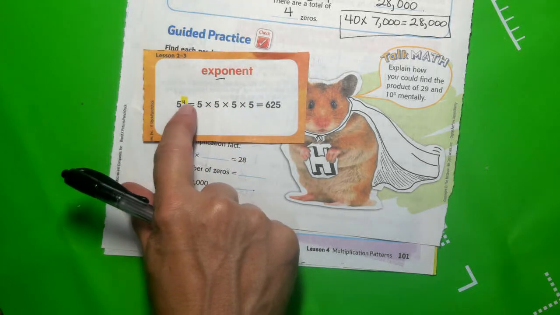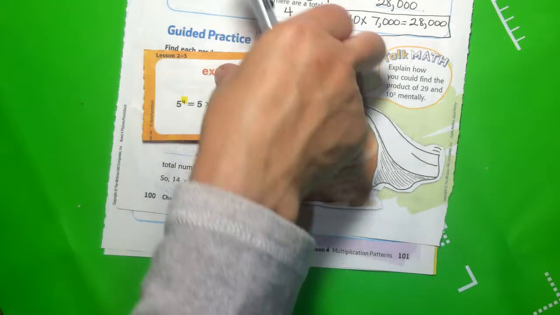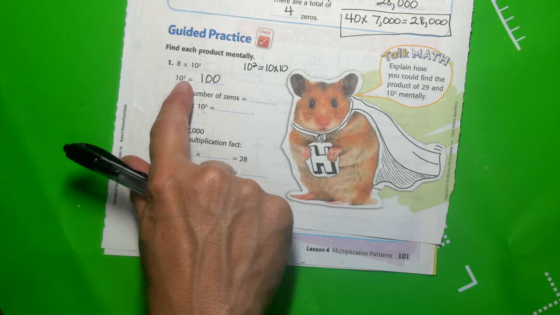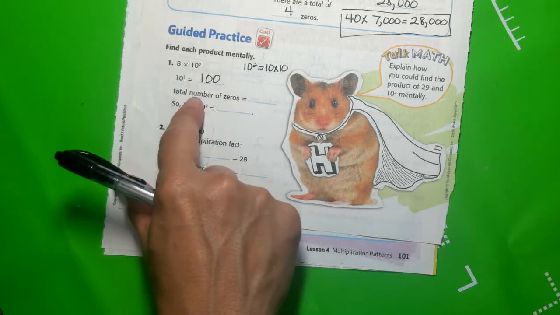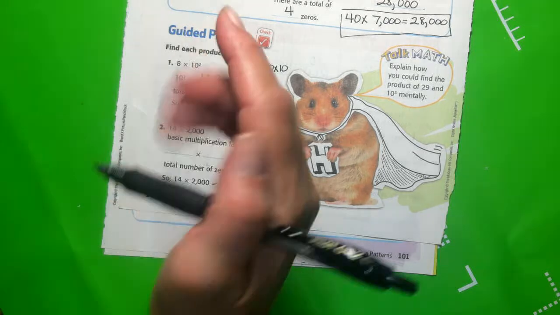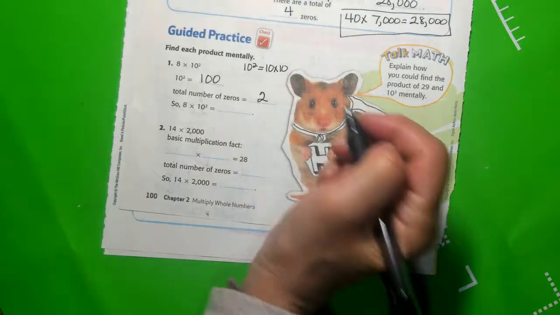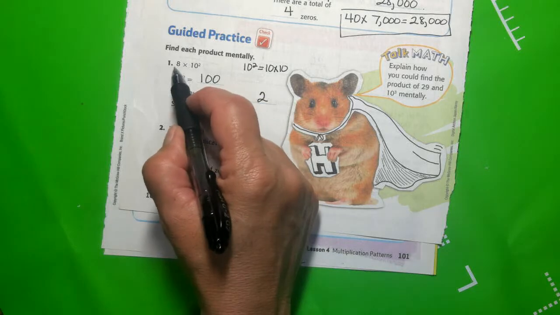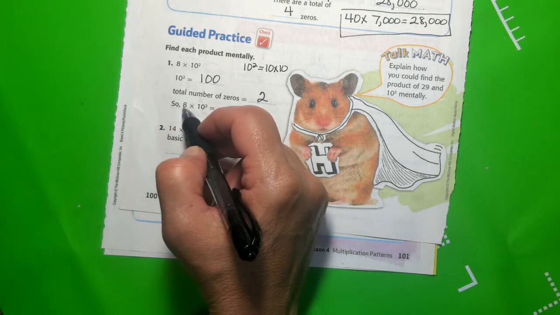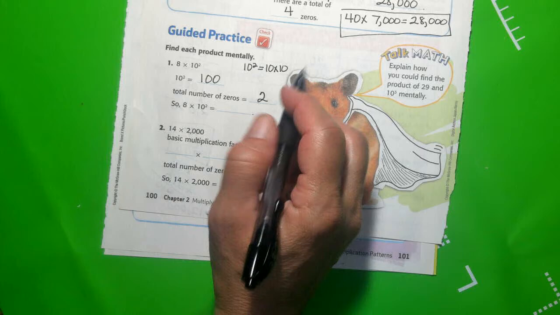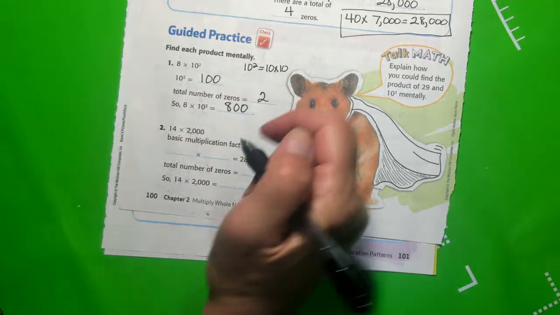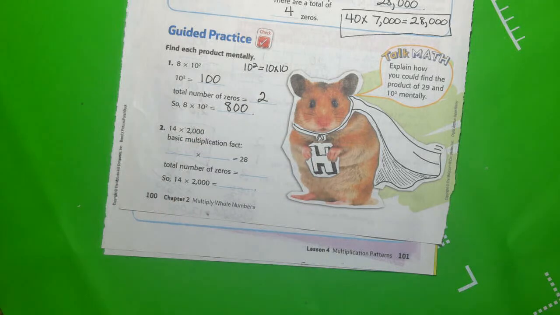I have 4 5s. I'm multiplying. So here I did 10 to the 2nd power is 10 times 10. 10 to the 2nd power is 100. So the total number of zeros I have here is 2. Our book, the way they explain stuff is kind of a little loopy sometimes. So 8 times 10 to the 2nd power is going to be 8 with 2 zeros after it. So 8 times 100 would be 800.